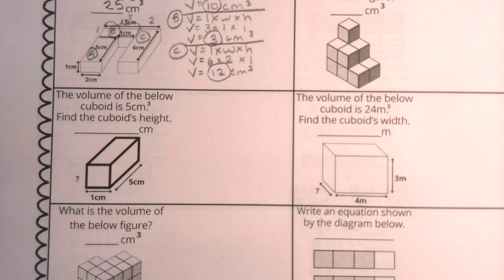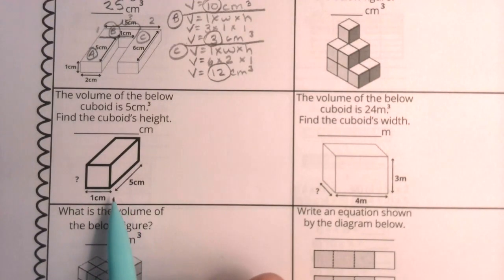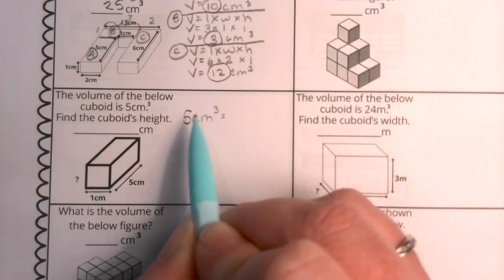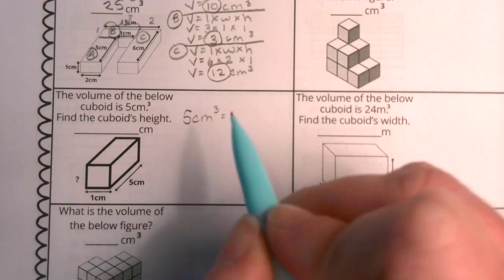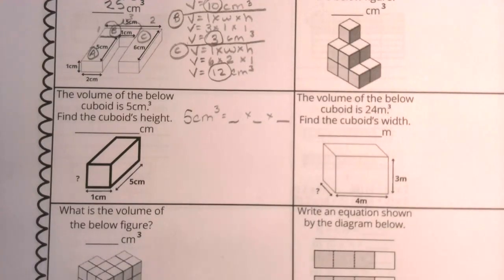The volume of the below cuboid is 5 centimeters cubed. Find the cuboid's height. Well, I know that this times this should give me 5. The entire volume should be 5 cubic units. So I know that my length times my width times my height, multiplied together, should give me 5.